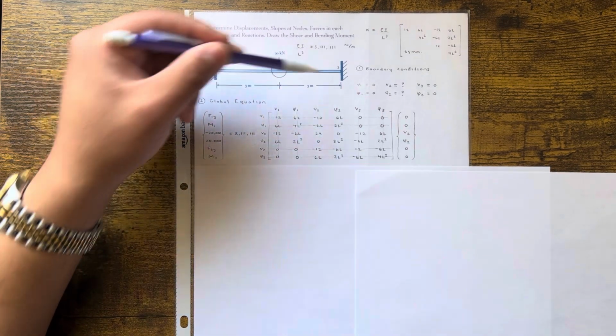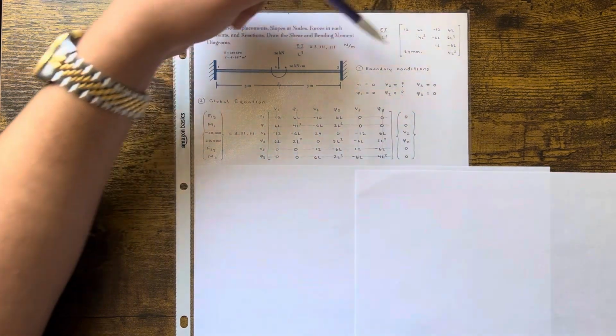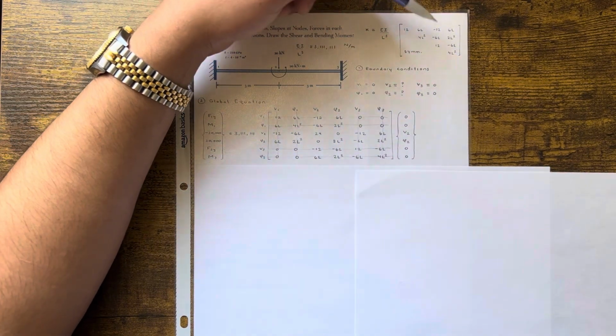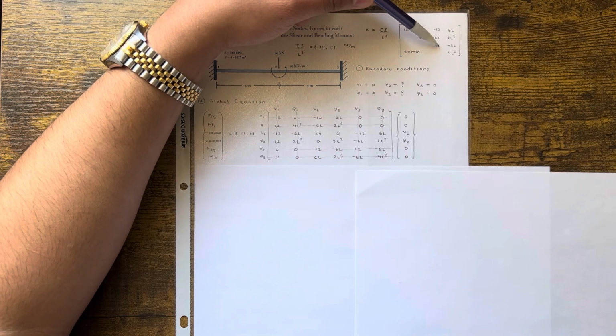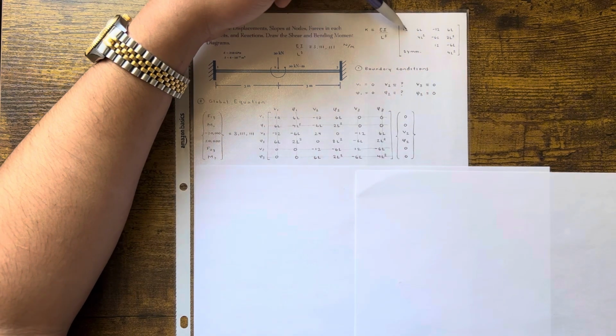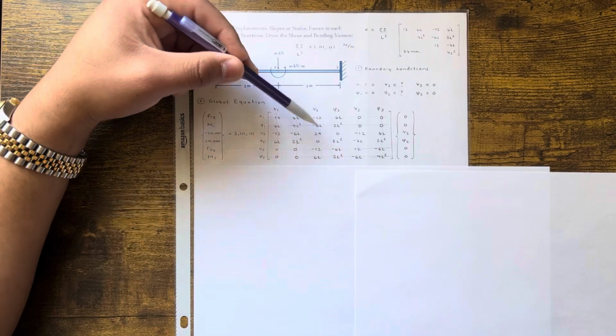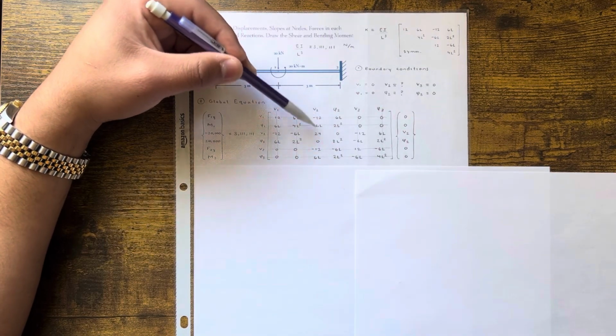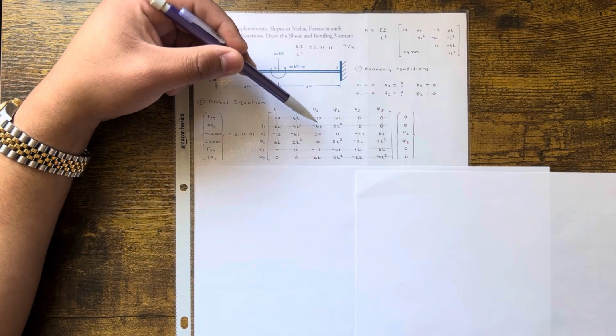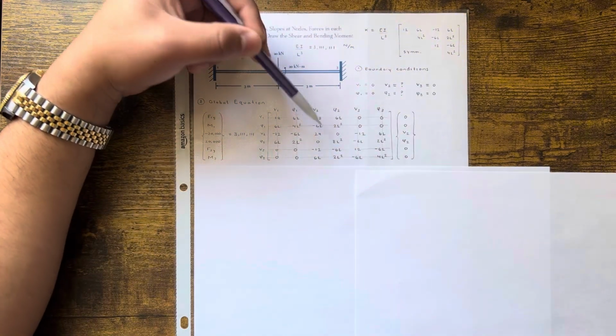So you just add them, right? This 12 would get added to this 12 on the second. For element 1, this 12 gets added with this 12 on element 2. And that's this position. For V2, you'll get 2 12s. So that's how you get this 24.